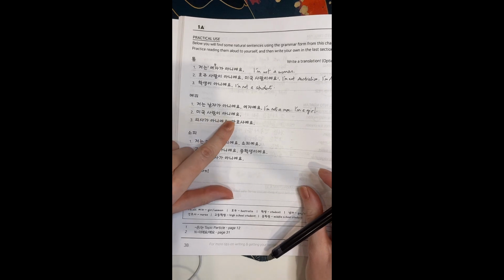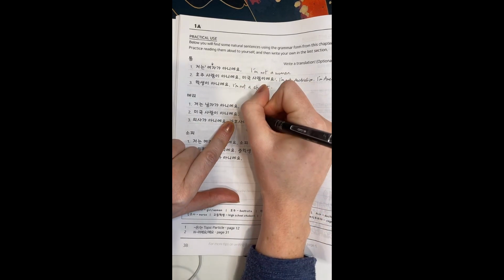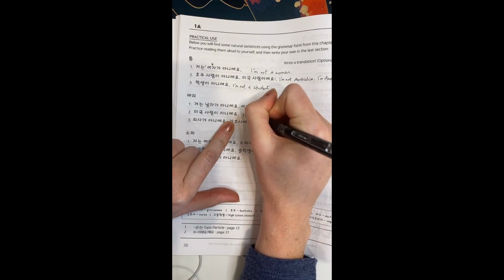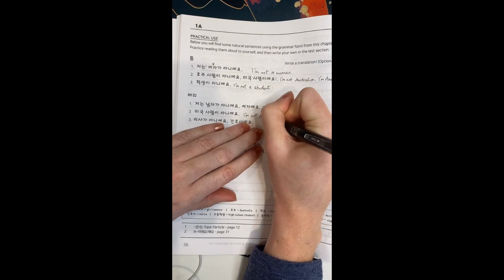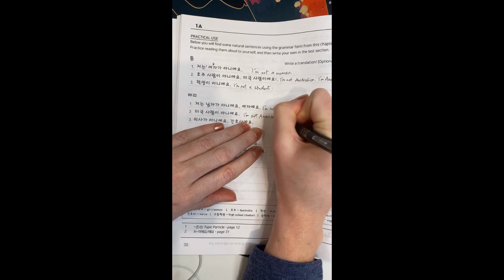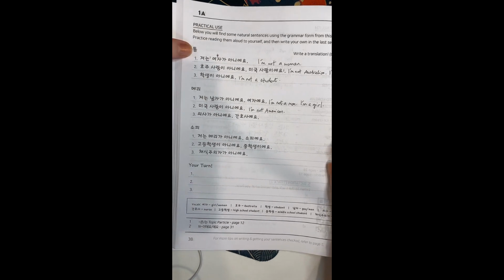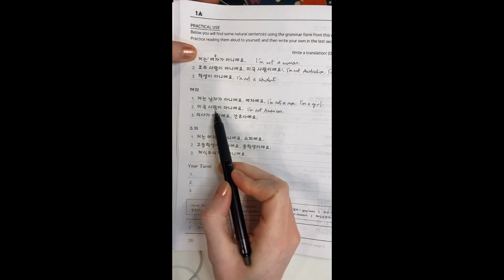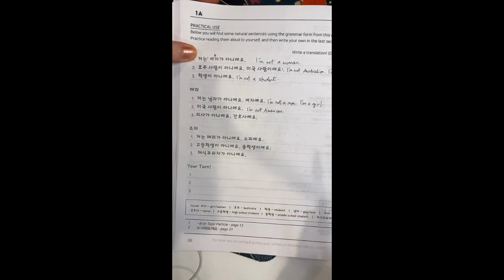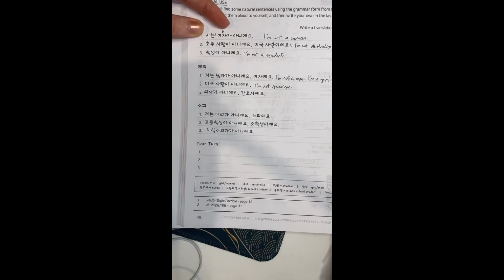Number 2, 미국 사람이 아니에요. Which I hear people saying that means I'm not American. We learned this earlier, right? Mary's from Mexico. So that makes sense. She is not American, she's Mexican. 미국 사람이 아니에요. 미국 사람 is American person.